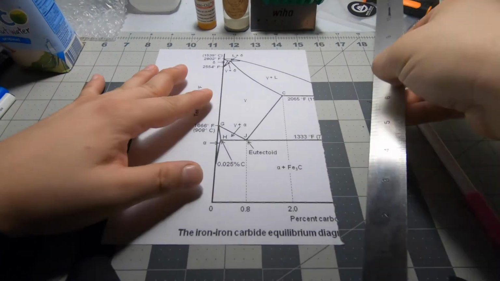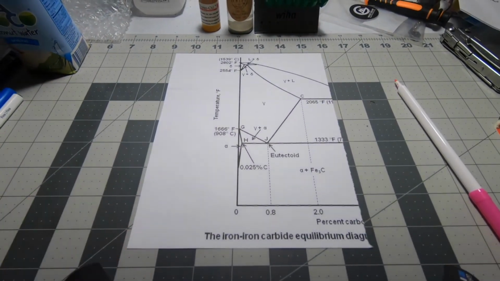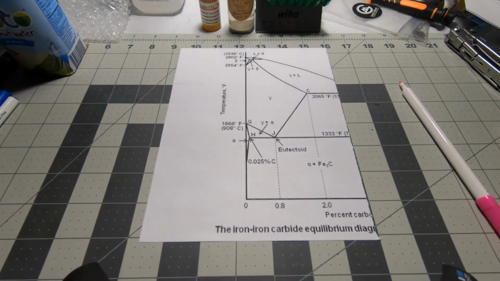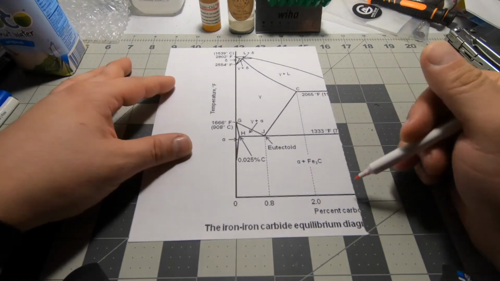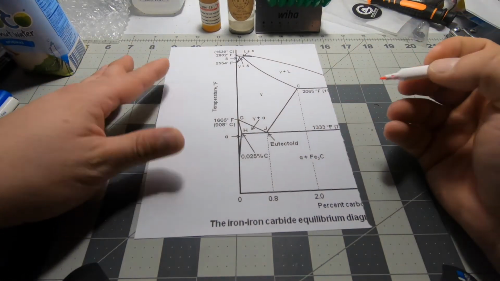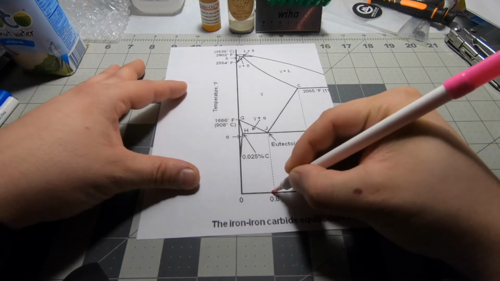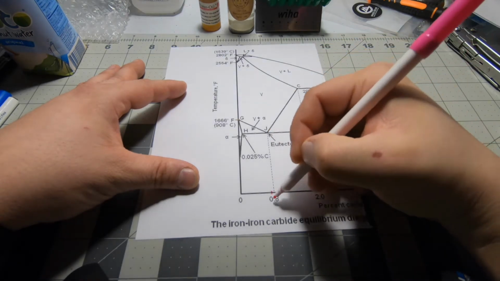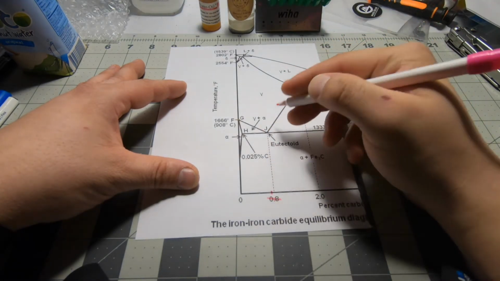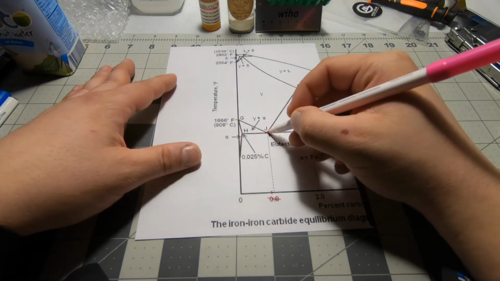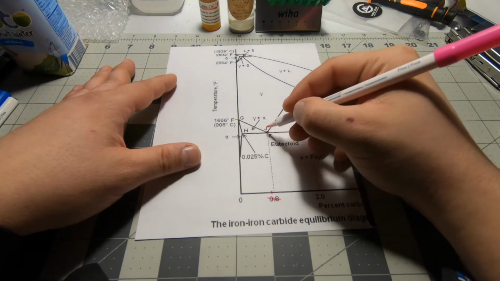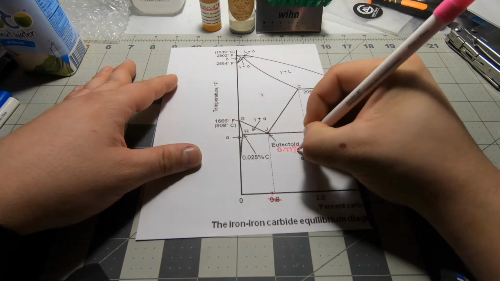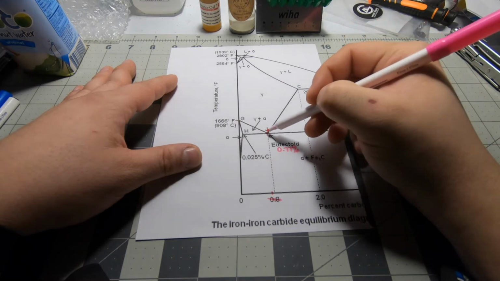So it's going to look more like this. Anything greater than over here, I think it's like cast iron. So right here is where our eutectoid point is. That says 0.8, but this is wrong. That's going to be that spot right here. That's where we're at, 0.77%.